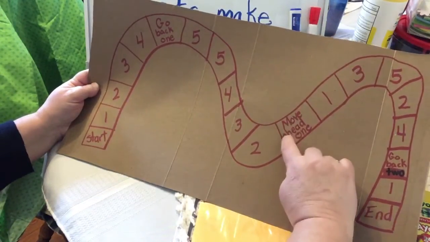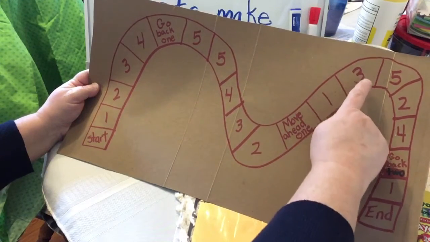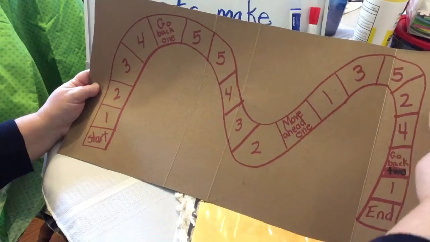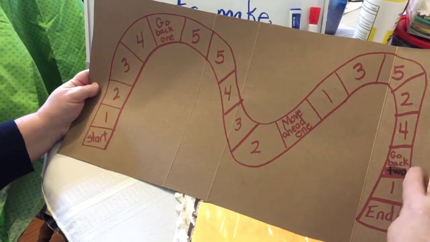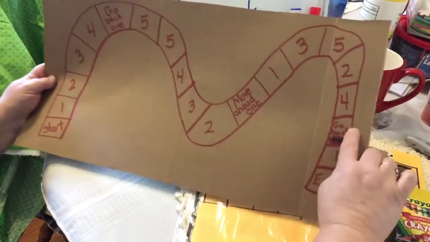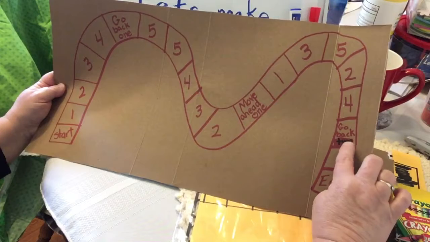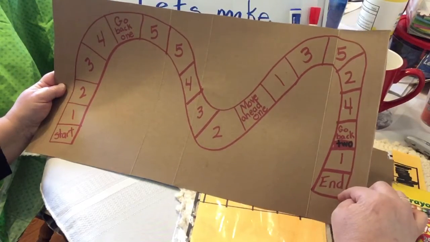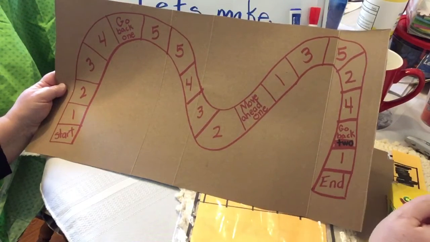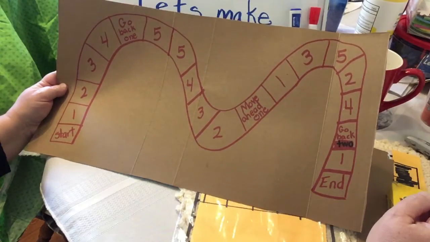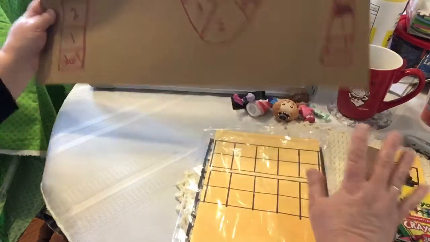It says move ahead 1, and then 1, 3, 5 using odd numbers, then 2, 4 even numbers, and then I come back to here. It makes it a little more fun if you say go back 2, and then 1, and then that's the end. That's where the finish is, and everybody wins. So there's our board game, okay?